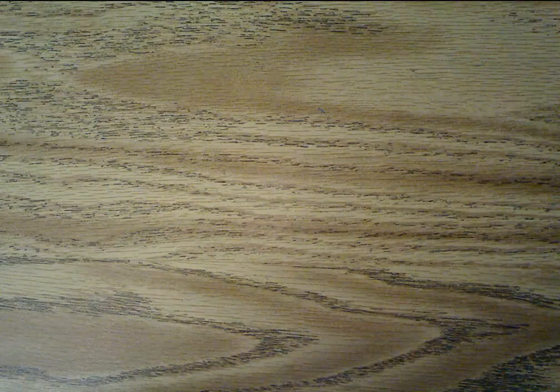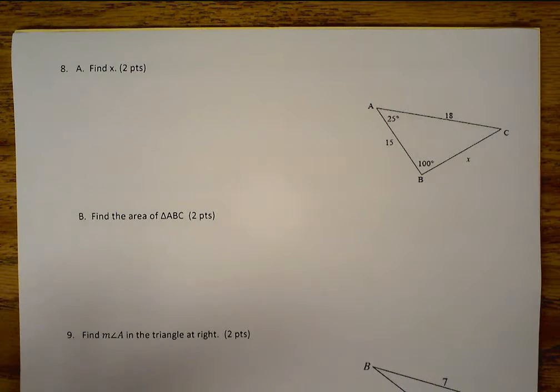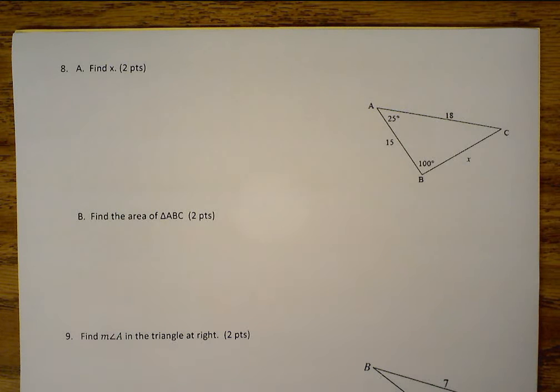Who has their flip book on them? Okay, you could reference that. We're going to go through 8, 9, and 10. You guys should have already done it on Schoology, I mean, for homework, but I just want you to check your work.